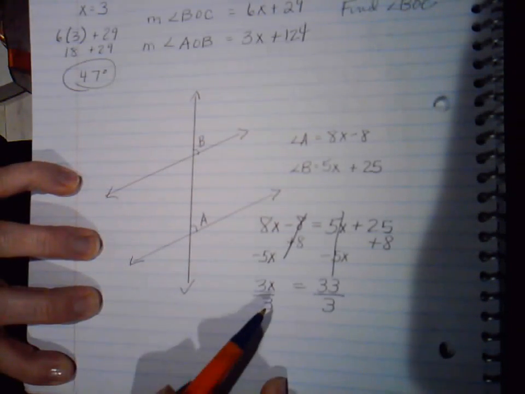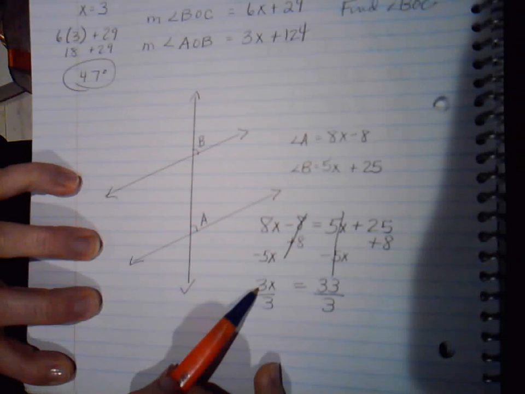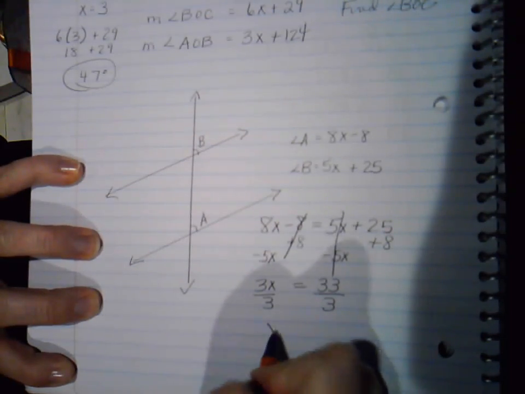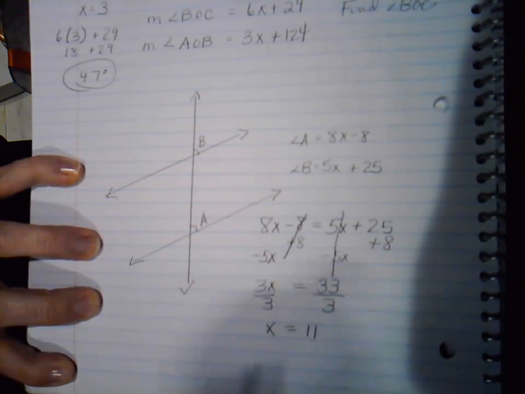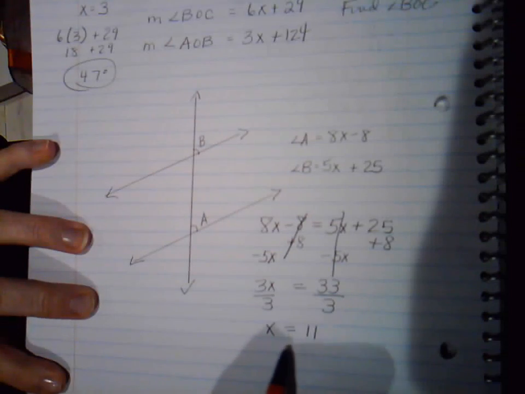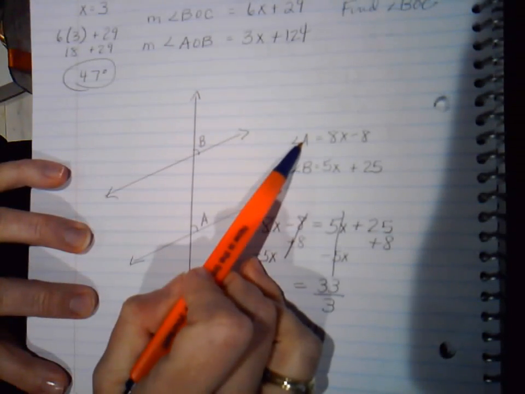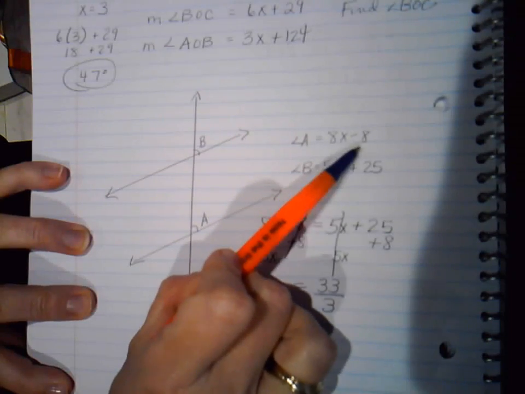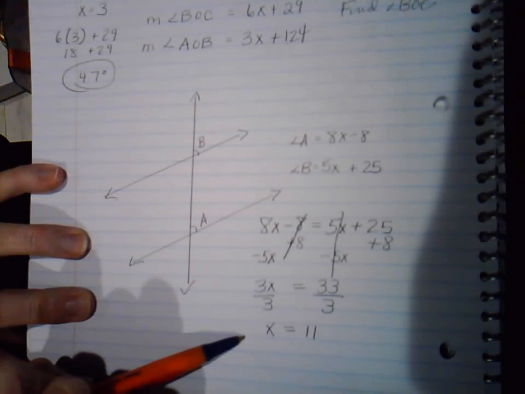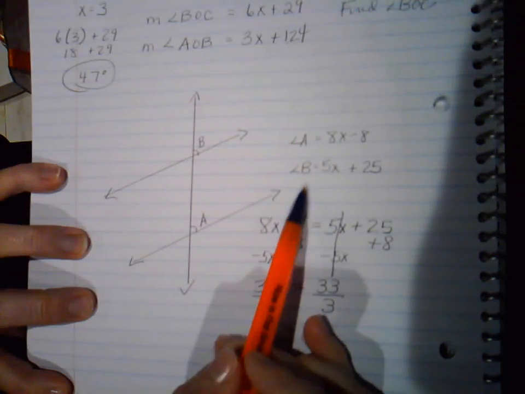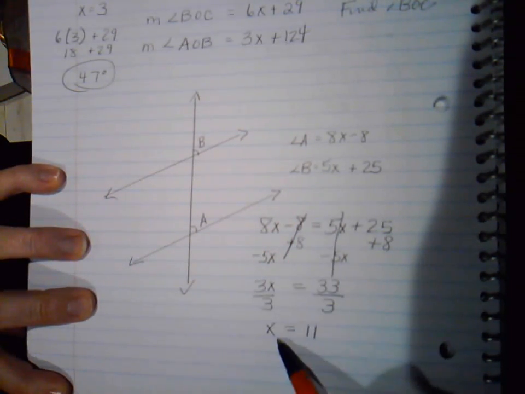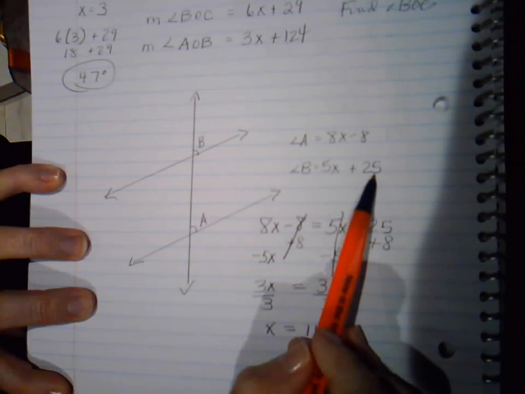Okay, remember the reason that we divide is we were multiplying 3 times x, and we do the opposite of what we're doing. Okay, so 33 divided by 3 is 11. So you now know x is 11. And if they asked for a, you're going to plug it into 8x minus 8. So 8 times 11 minus the 8. If they asked for b, you would do 5 times 11, because x is 11, plus 25.